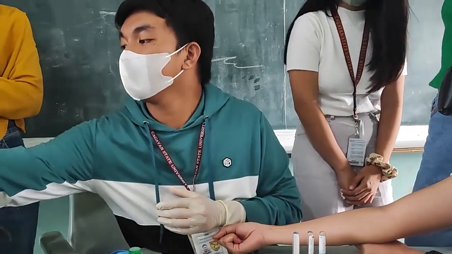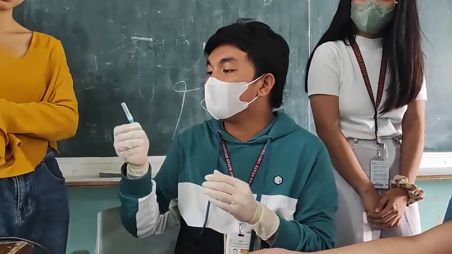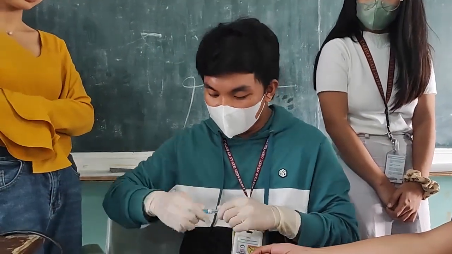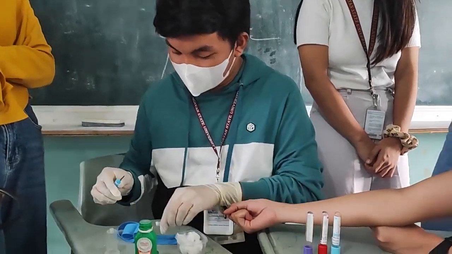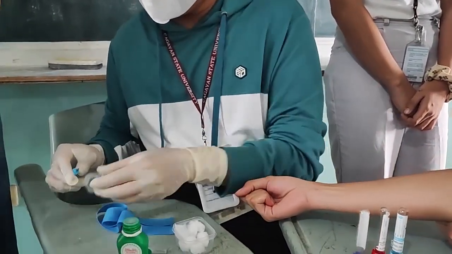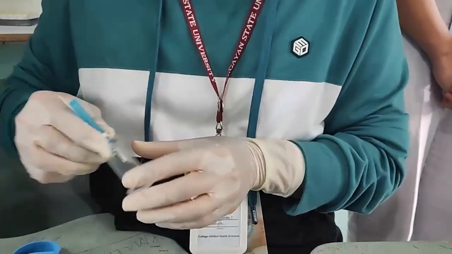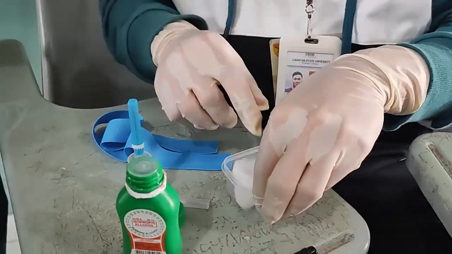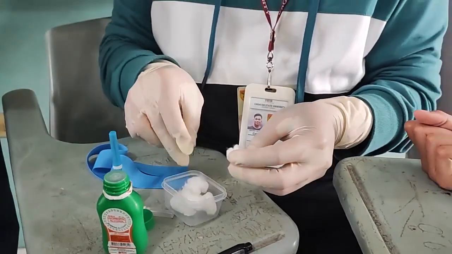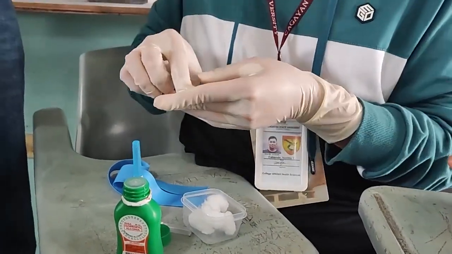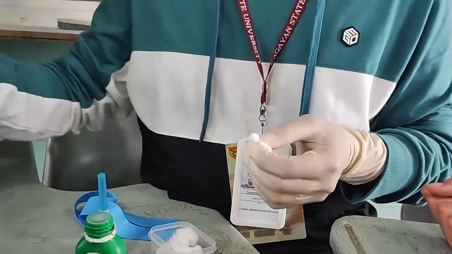Now, i-prepare ko po yung gamit. So, we have here po yung ating multi-sample needle. And then, i-prepare din po natin itong cotton na after ng venipuncture.